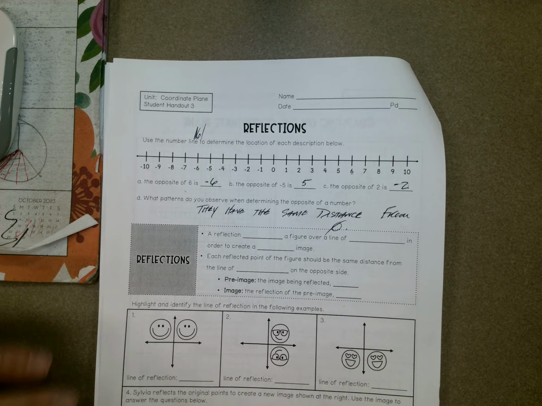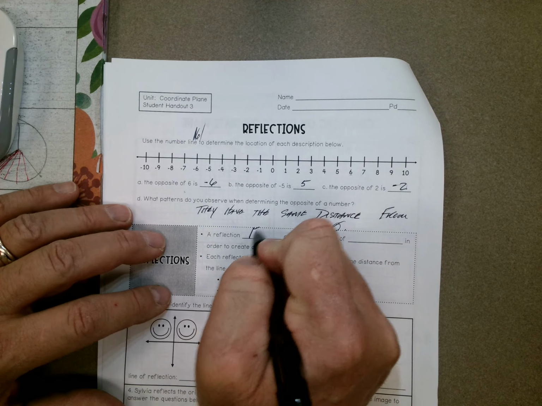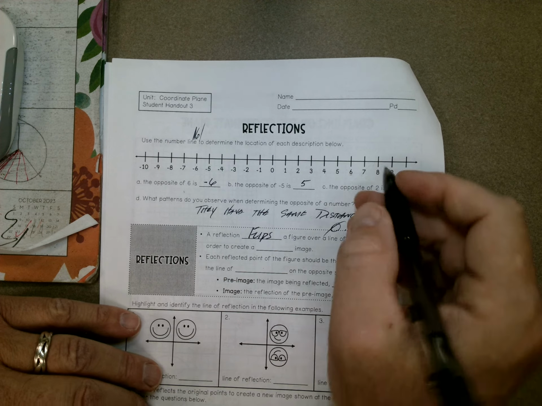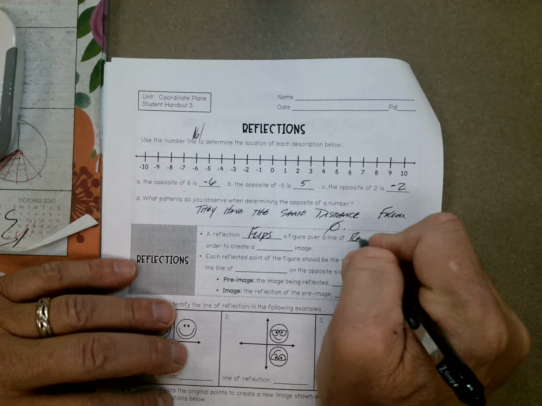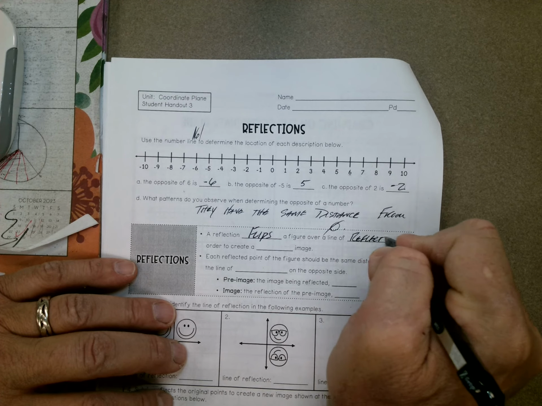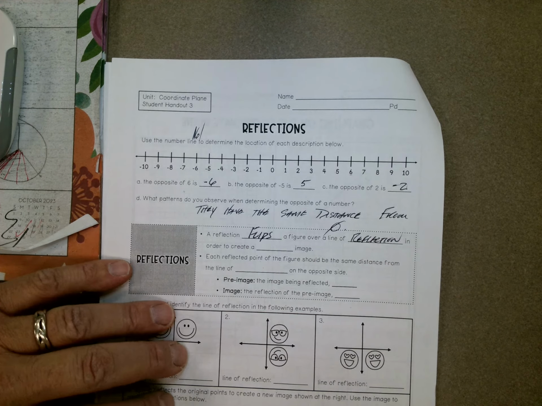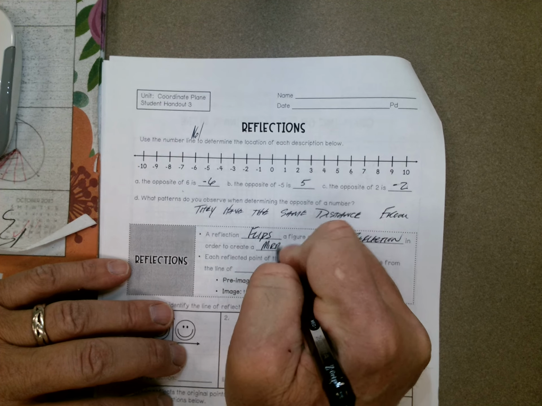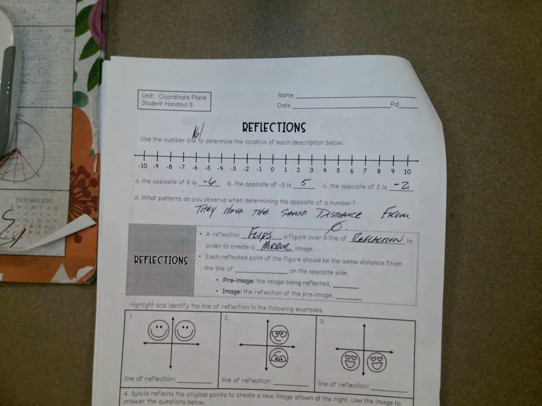Okay. A reflection flips a figure over a line of reflection in order to create a mirror image. So just think of that. They're identical.